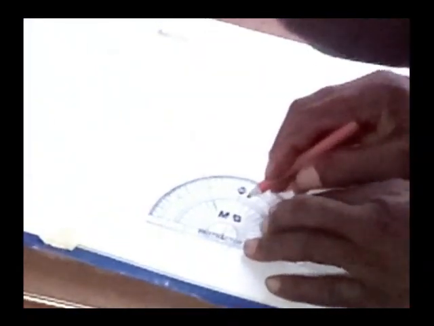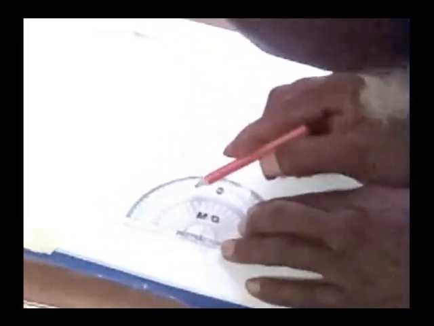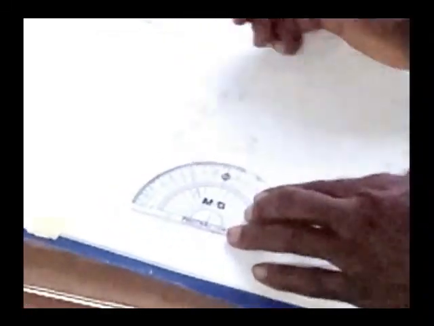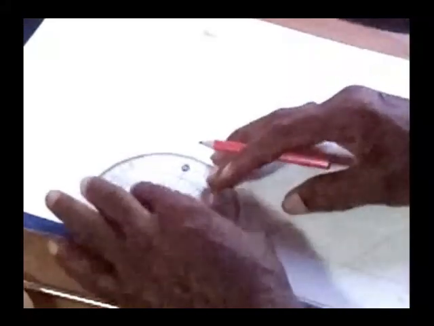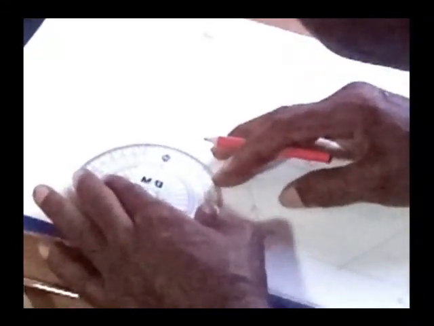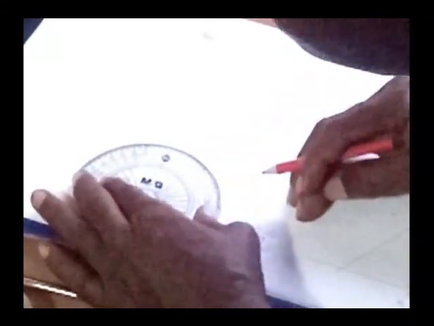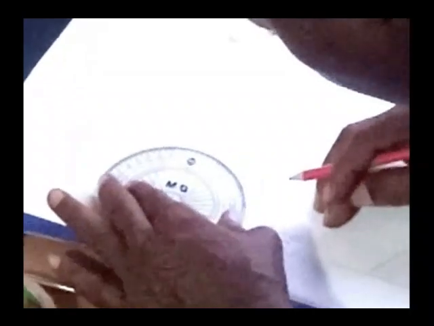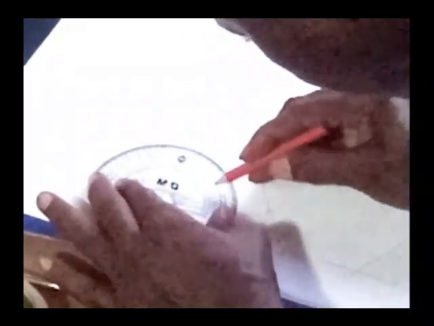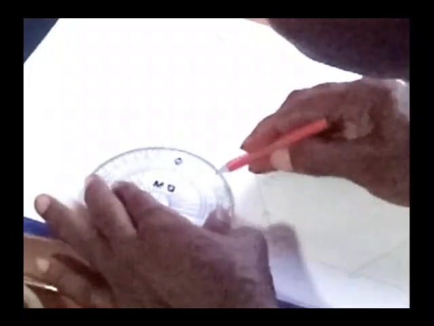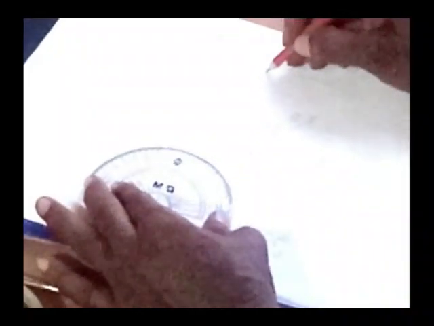So theta 1 is 10, 20, 30, 40, 50, 60. Theta 2 is 10, 20, 30, 40, 50, 56.